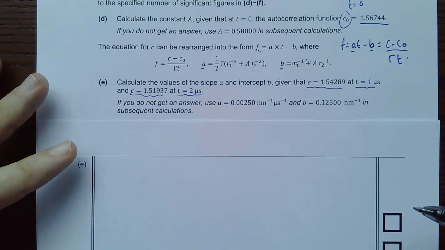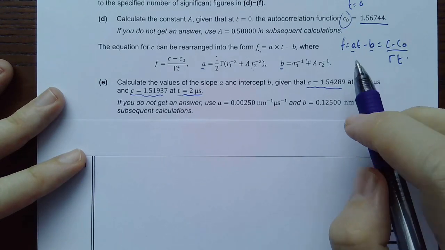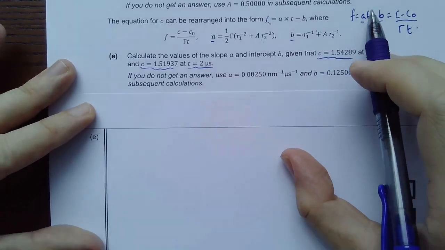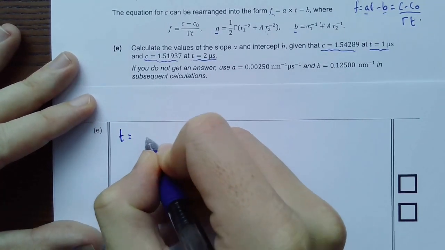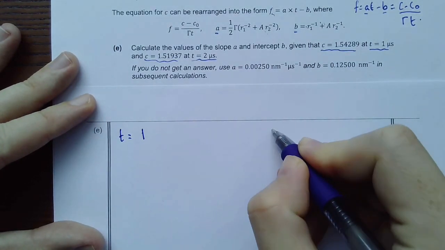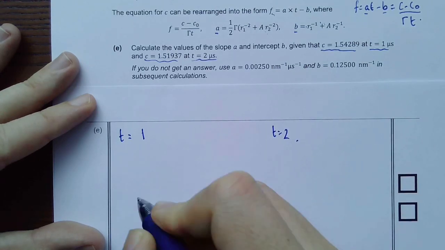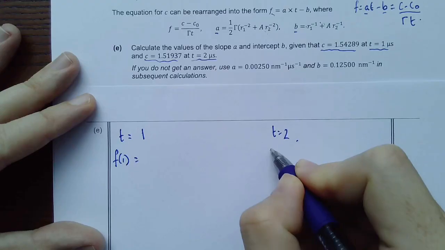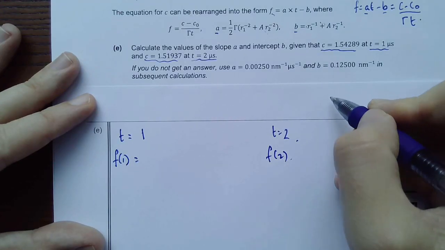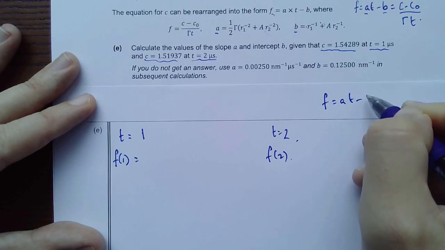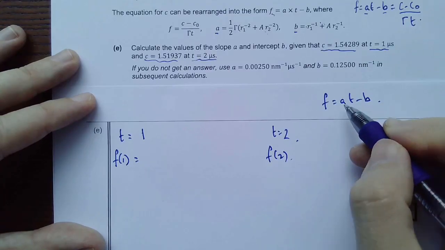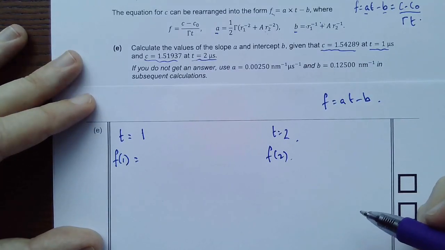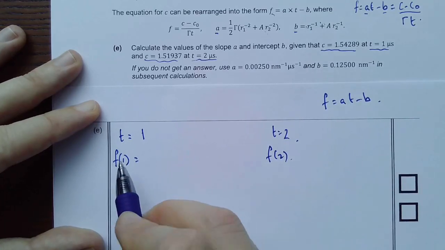Okay, and let me think. So I know a value of t, so I've got t equals 1 and I've got t equals 2. So if I can work out a value of f of 1 and a value of f of 2, and I know that f equals at minus b, then I'm going to be able to set up two simultaneous equations. All right. So can I work out f of 1?